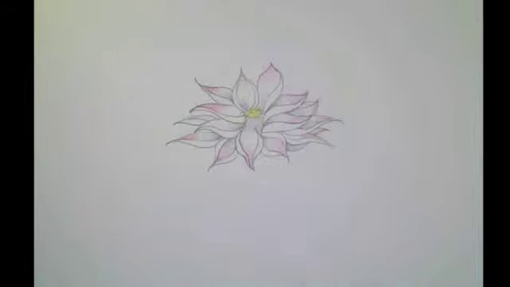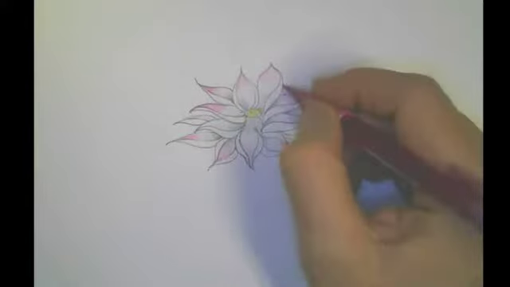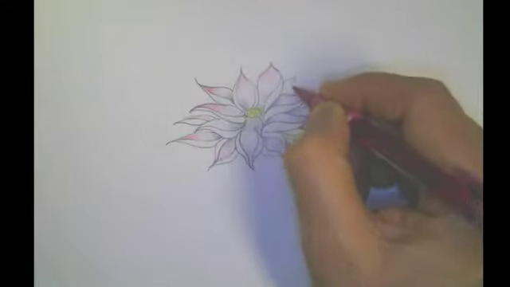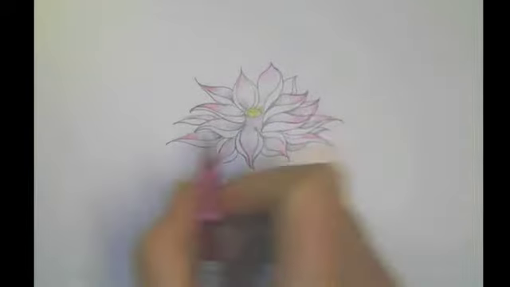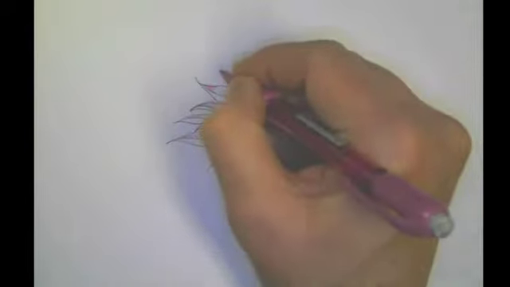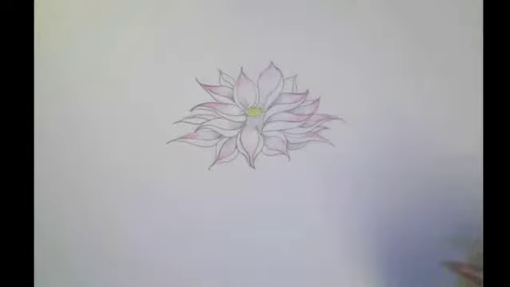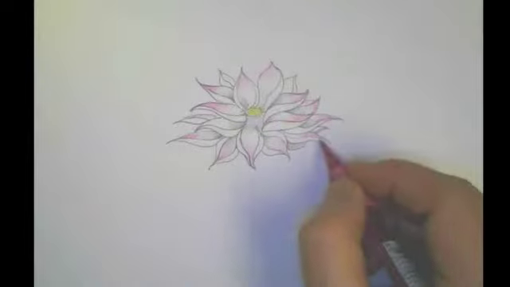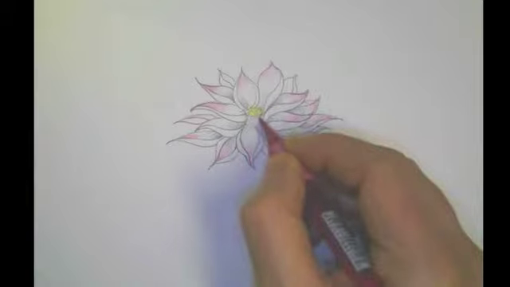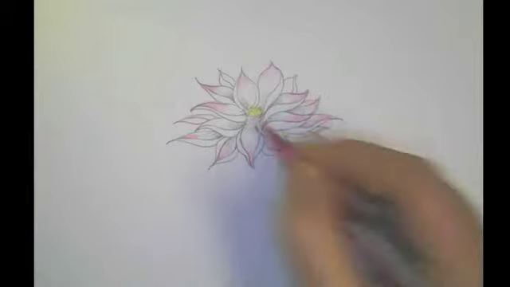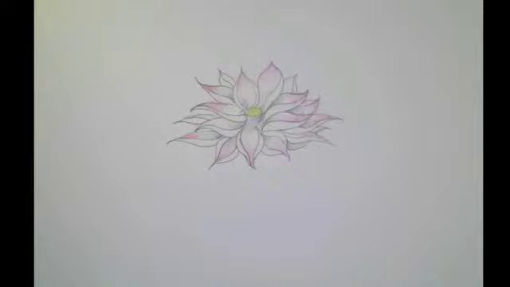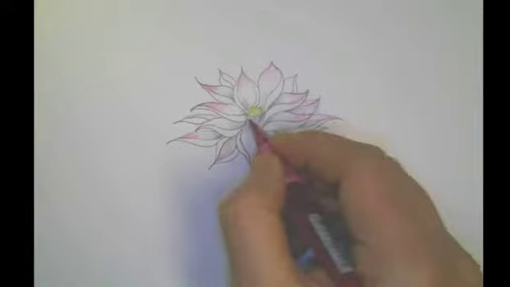So you can balance out your lotus, whatever you think would look good. You could put a leaf wherever you think would look good. Some sideways ones. We're going to make it a little bit darker in the center.